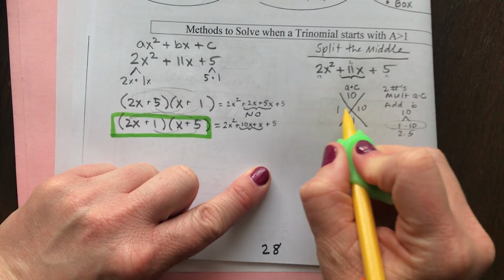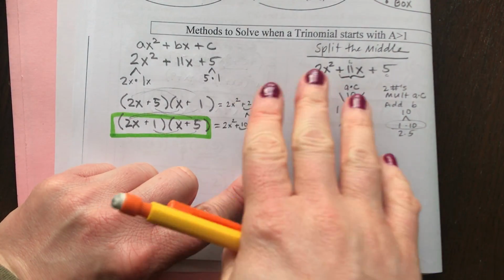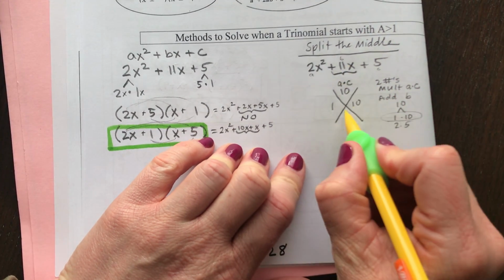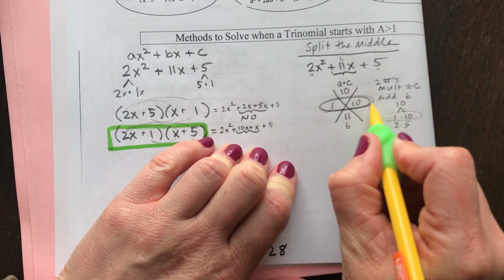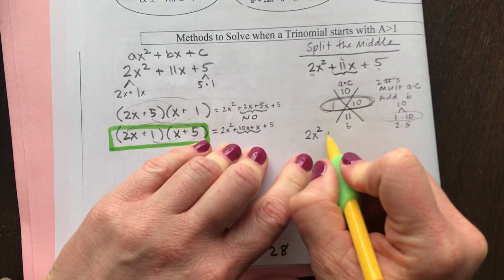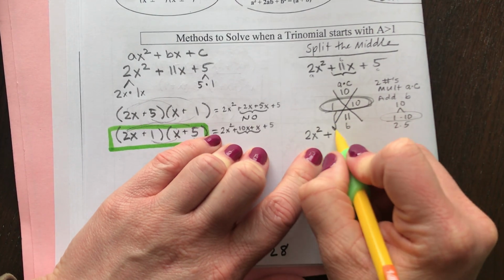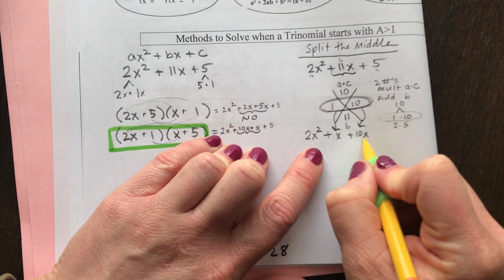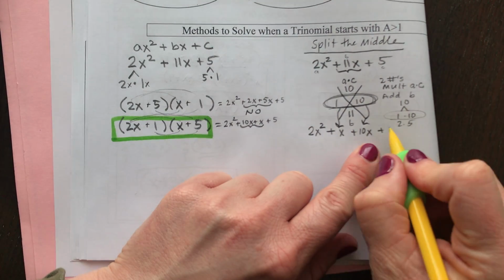Now the order in which you come up with these numbers won't matter, and the order in which you put them in your split the middle won't matter. But what I'm going to do is split my 11x into two numbers. So instead of 11x in the middle, I'm splitting it into a 1x and a plus 10x. And then my plus 5 goes at the end.